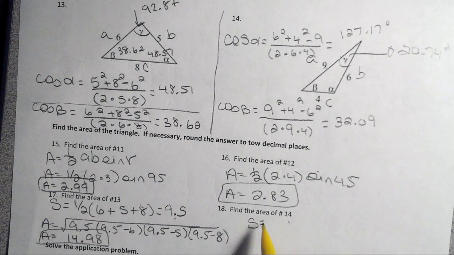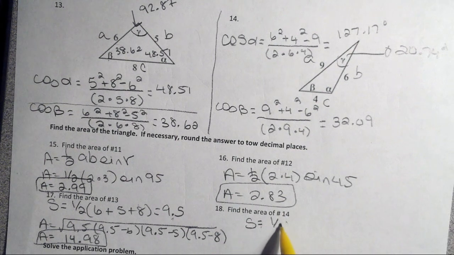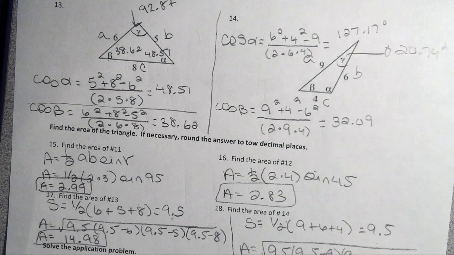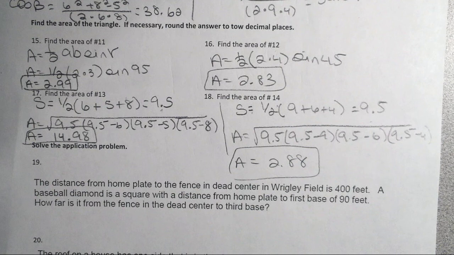Okay, so the first thing you should have done is you should have found your S, so 1/2 times 9 plus 6 plus 4, and we got 9.5. So we ended up getting the same S value. That was just a coincidence. We go plug it into our formula. We're going to have 9.5 minus A, and then 9.5 minus B, and then 9.5 minus C. You're going to type that all in your calculator, and you're going to get 2.88.